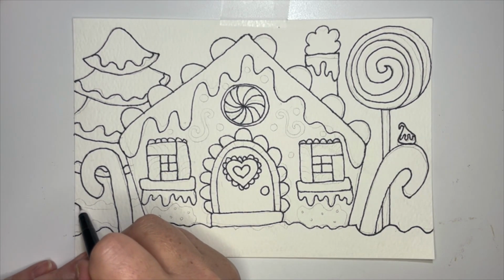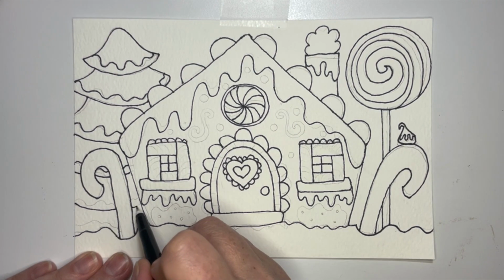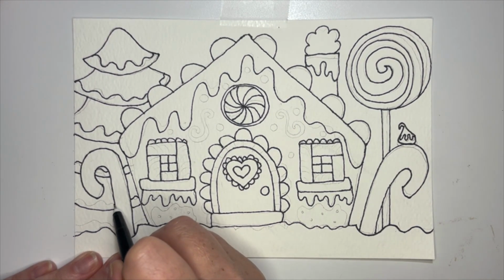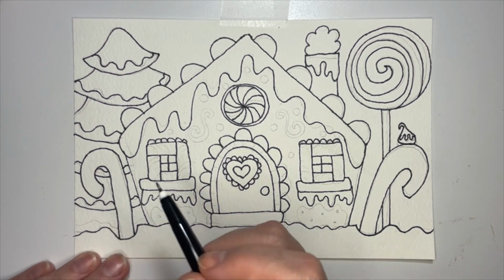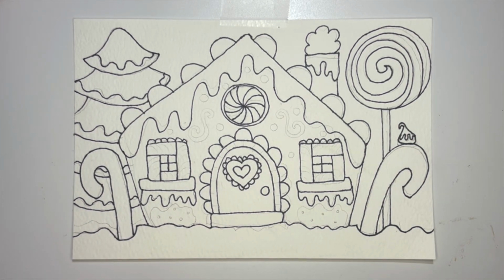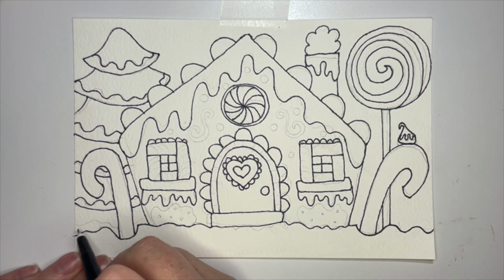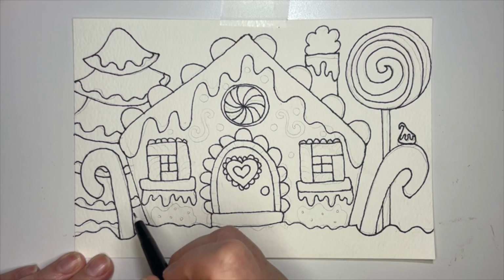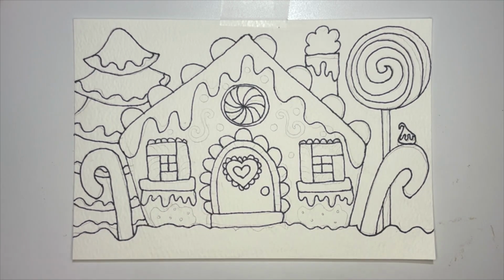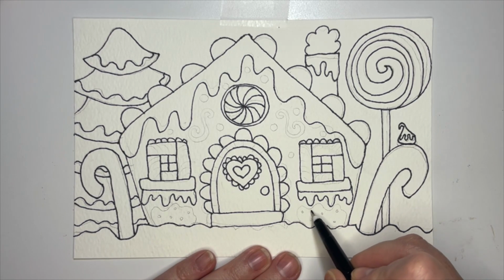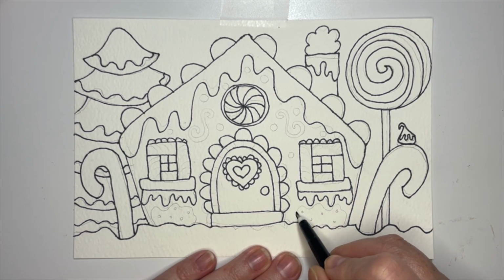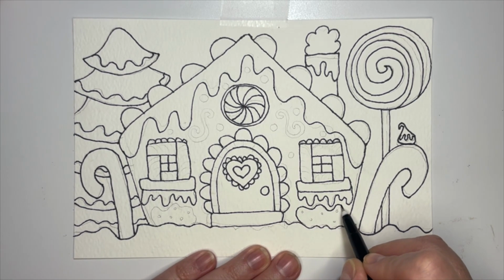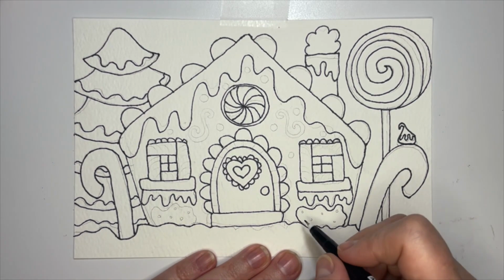All right, so another layer. And our snow. And then we can't see that bottom layer, but I'm still going to add a little bit of what would be snow there. All right, so that's our tree, our candy canes, our chimney. Now we can add in here, if you have some room, just make a little shape that kind of follows the contours of what's available.